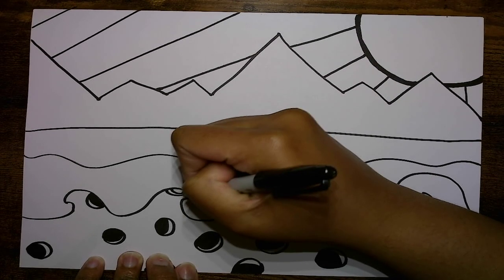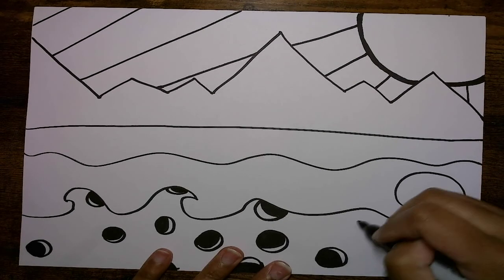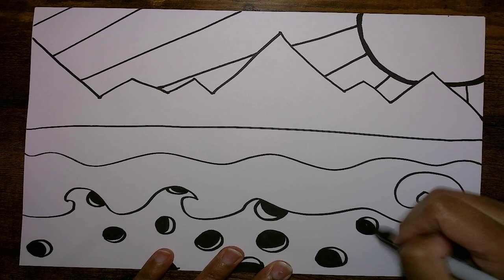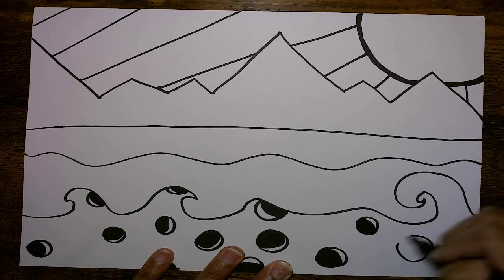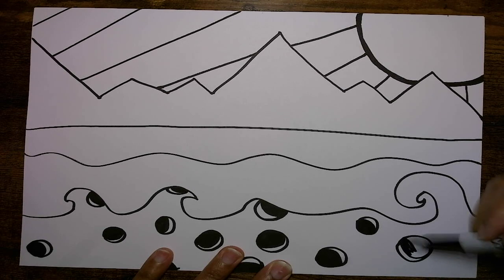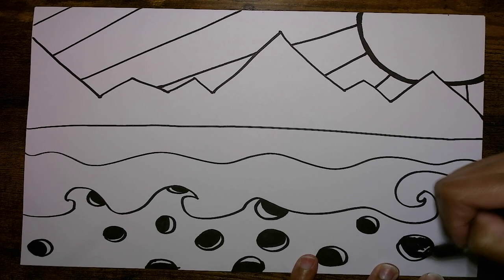Just going back to fill in some of the spaces that I see that I could have added something there. Please take your time, don't rush. If you're coloring something in, make sure you fill in all of the spaces.